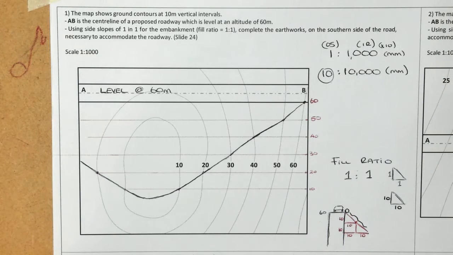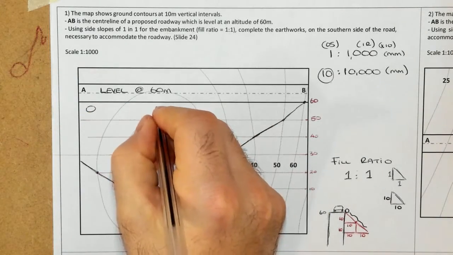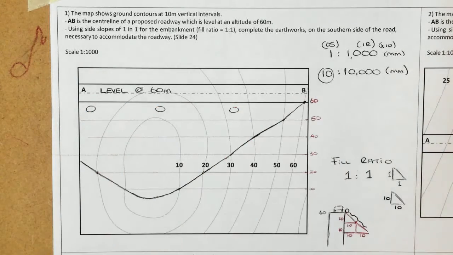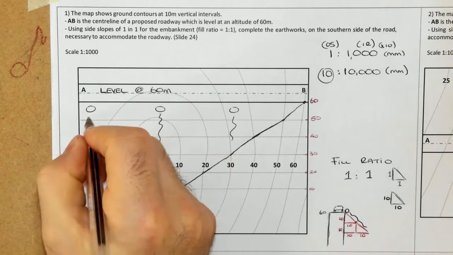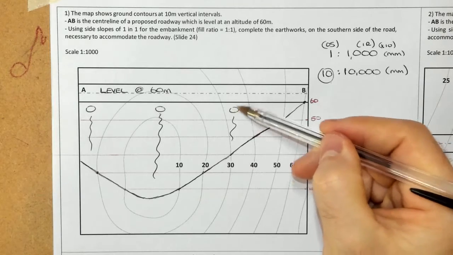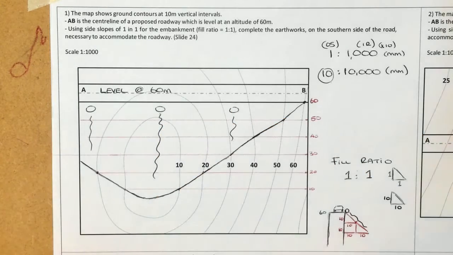So the ball goes to the side of the road, put another one here, and another one, and we do this little tail like that, and essentially that means the ball will roll down the hill. Therefore that is for a fill.